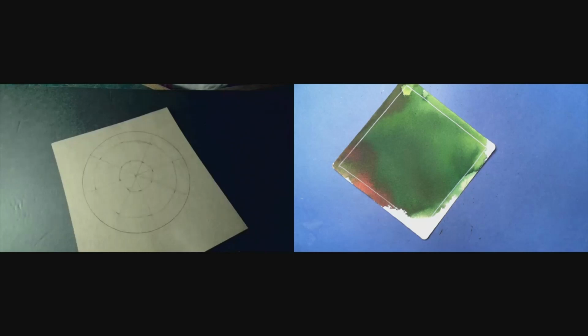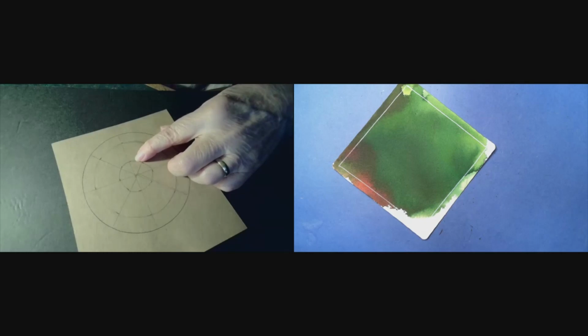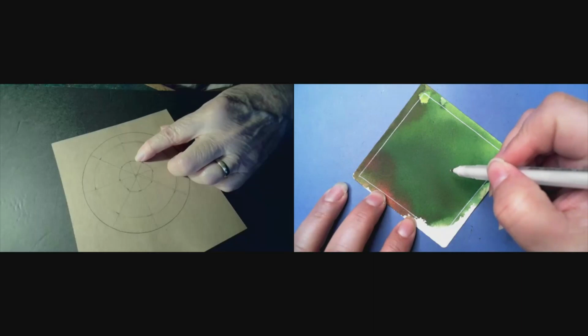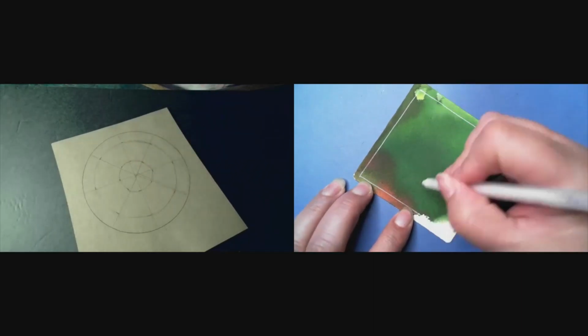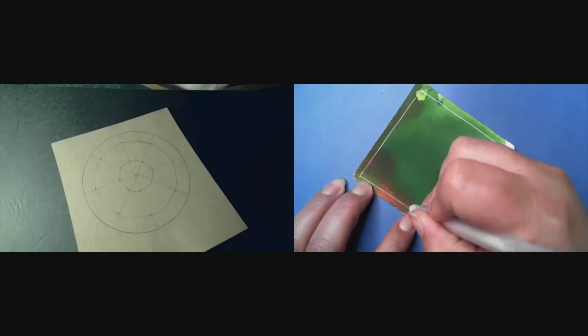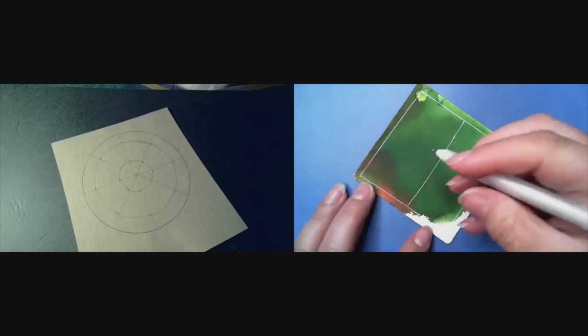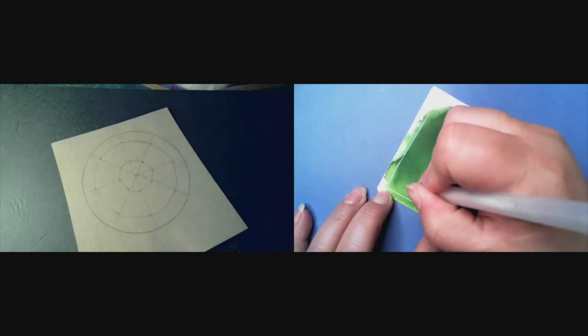And then, okay, the second one is Susan's. Let's see. So I'm going to divide mine. I'm going to do a 16. I'm dividing mine in half, and then, let me do it from this direction, and then in half again.